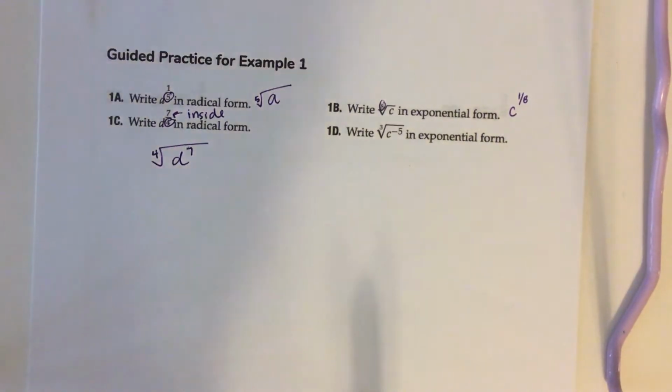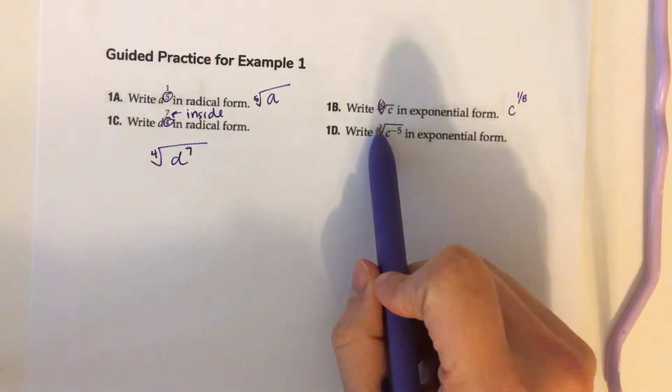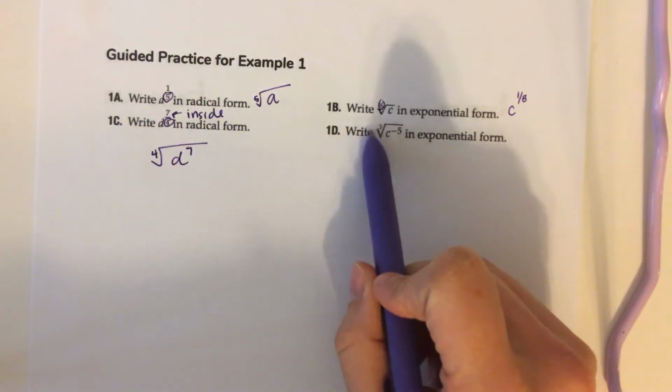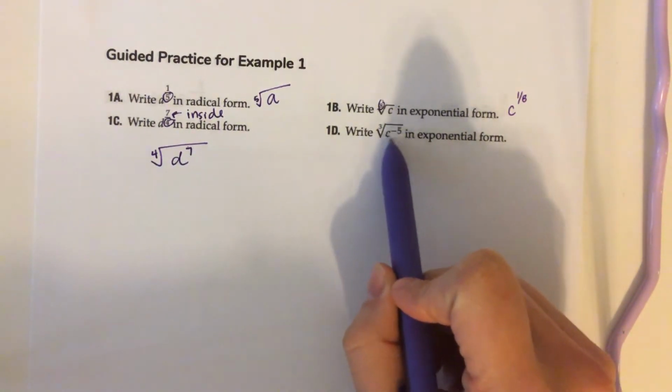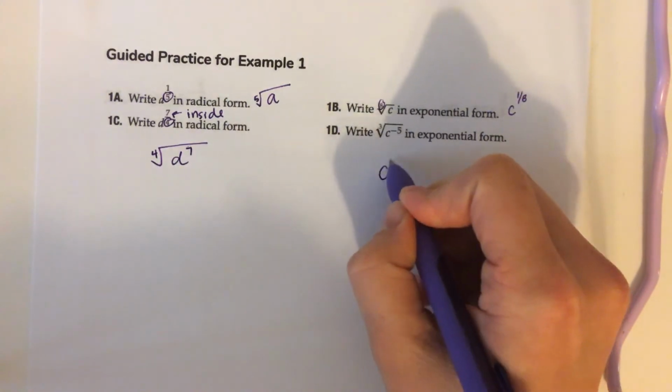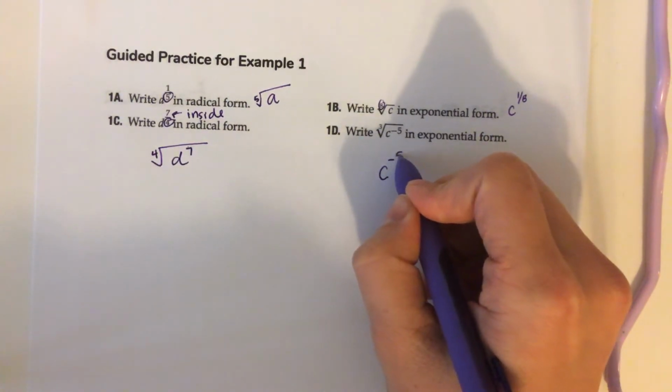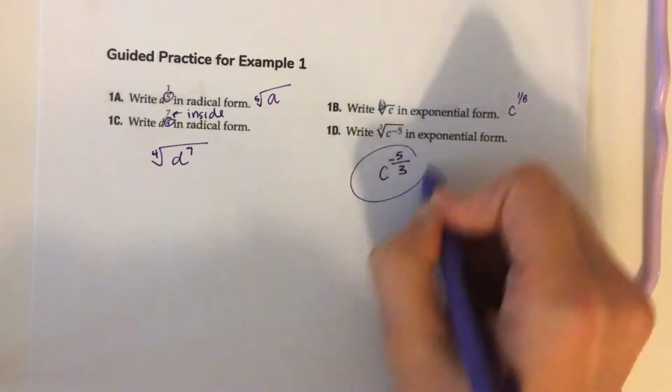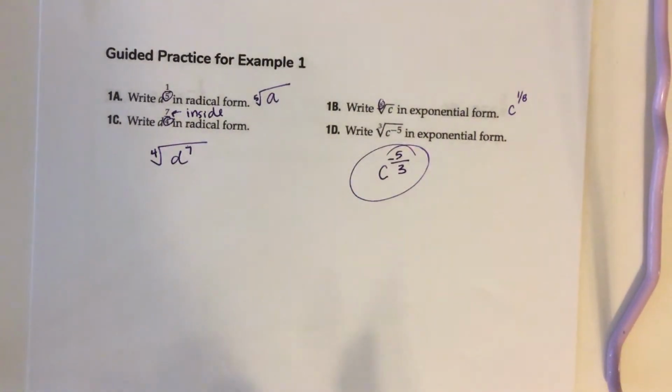Same idea for 1d here. We're okay with a negative exponent right now. 3 is on the outside, so it's going to be the denominator. Negative 5 is on the inside, so it's going to be the numerator. So this is just c to the -5/3. And that's how we'll go back and forth between the two different types of forms.